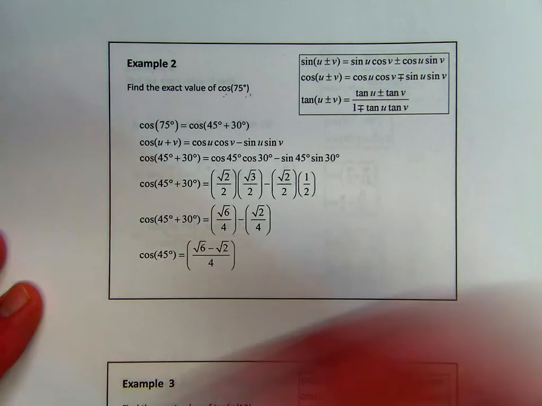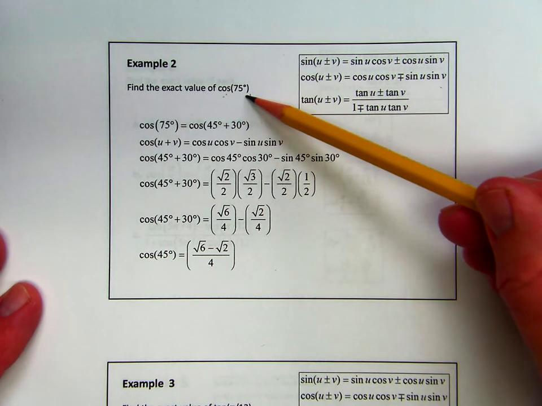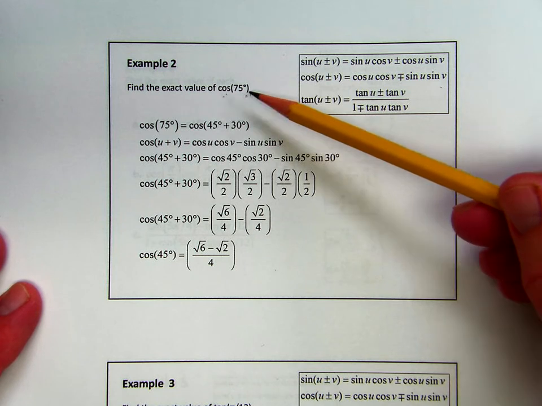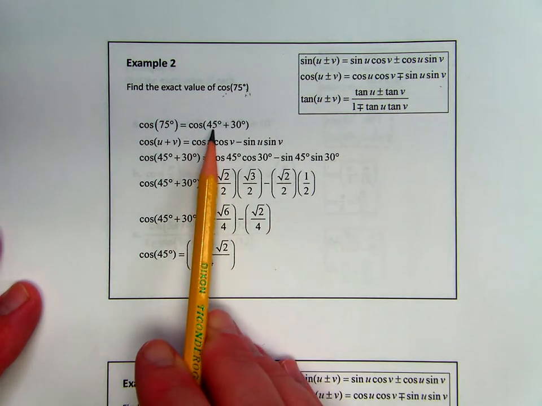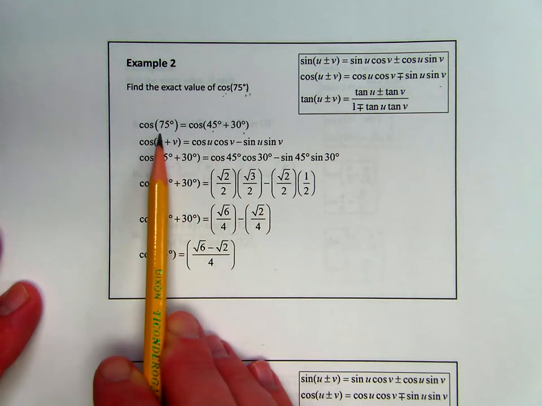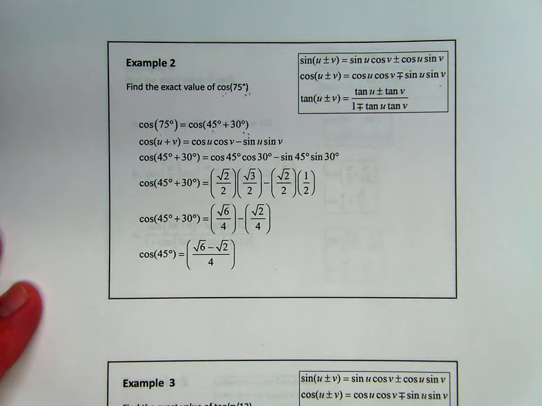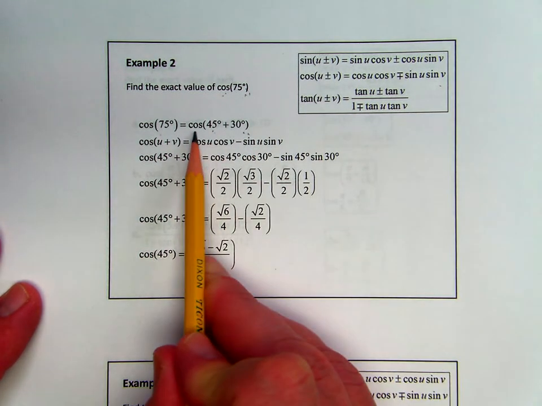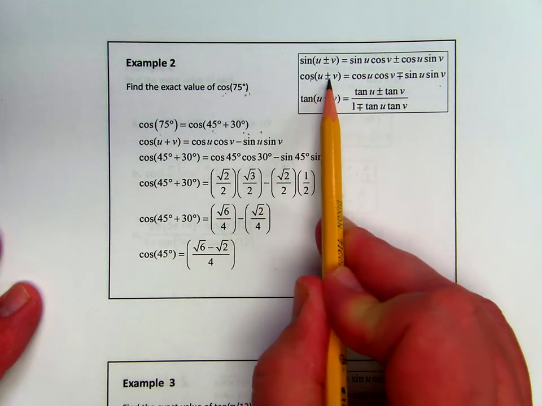One of the things this set of formulas allows us to do is, if we can express an angle as a sum or difference of anything that appears in the unit circle, we can now get an exact value for it. So one way to rewrite 75 degrees with angles that appear in the unit circle is 45 plus 30. So the cosine of 75 is the same thing as the cosine of 45 plus 30. So now what we need to do is choose the correct formula to expand that out. So we need the cosine sum formula.